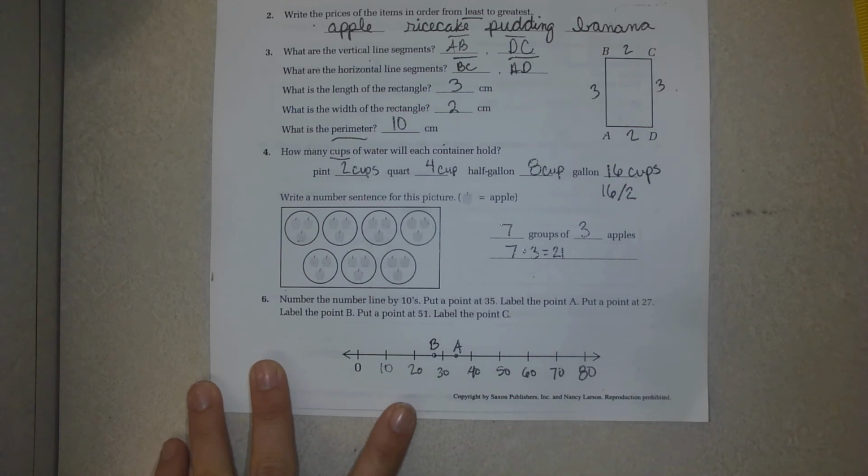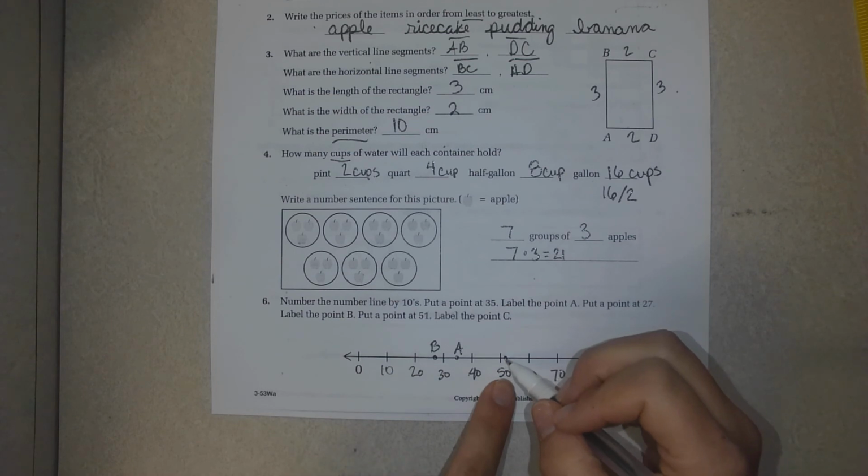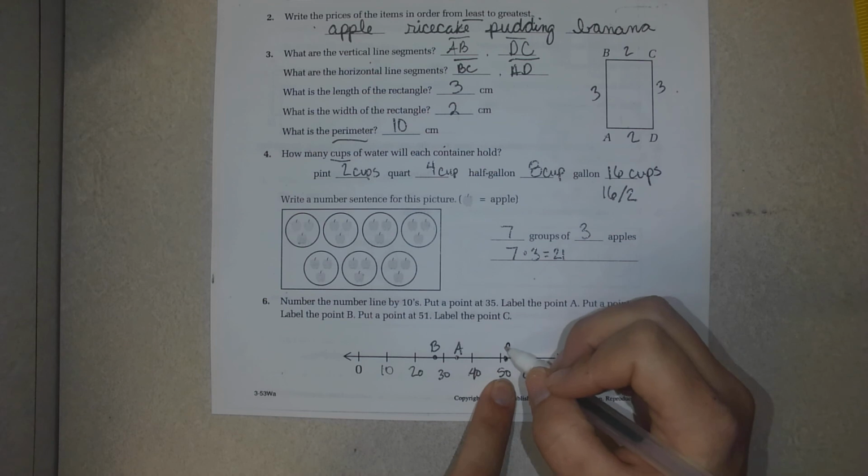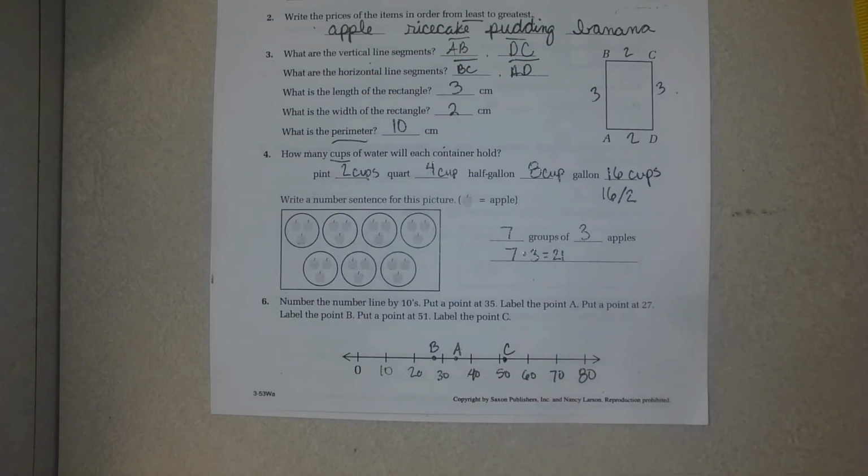Put a point at 51. So 51 is going to be really close to 50. And I'm going to label that C. And that concludes lesson 53.